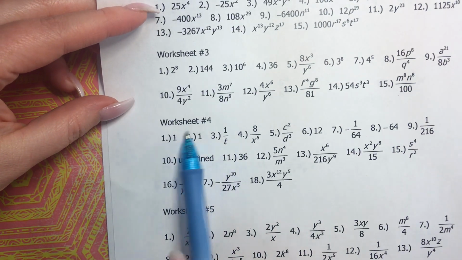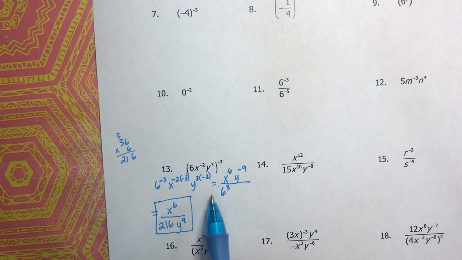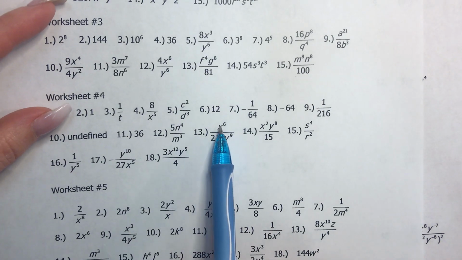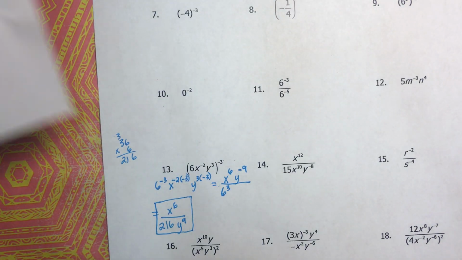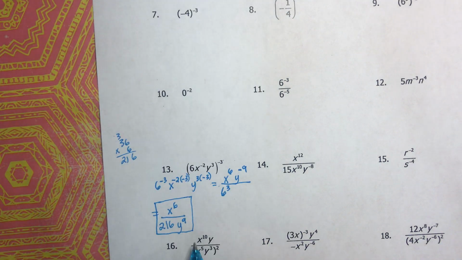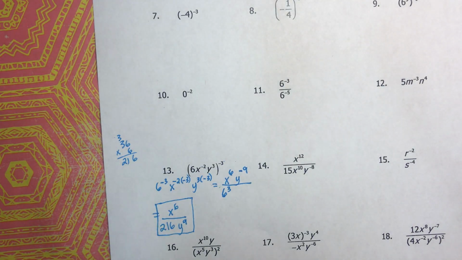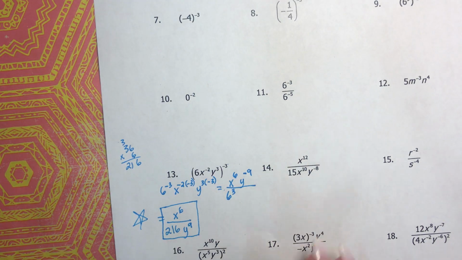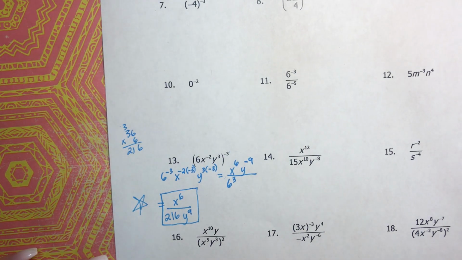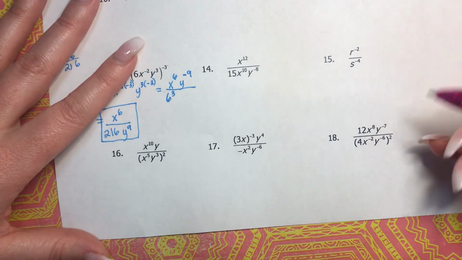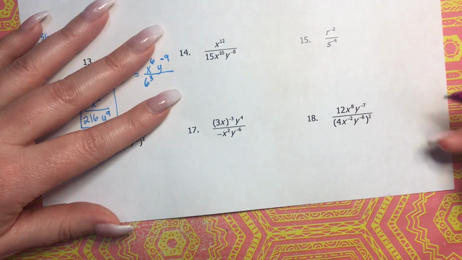So this is the worksheet for number 13. So there's 1, 2, 3 things, so we want to make sure all of them are correct. So x to the 6, here's 13, we have x to the 6 over 216, 216 over y to the 9th, which is y to the 9th. So all 3 things are correct, so this answer is correct. I showed my work, I did a wonderful job, woohoo! Okay, on to the next, 18. We're going for the doozy, but we got this.